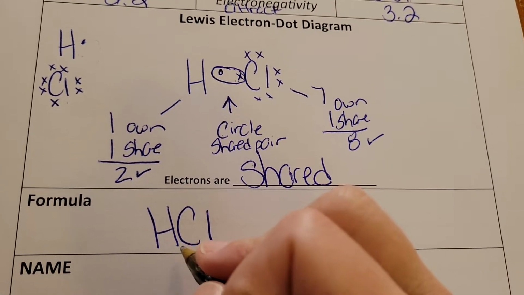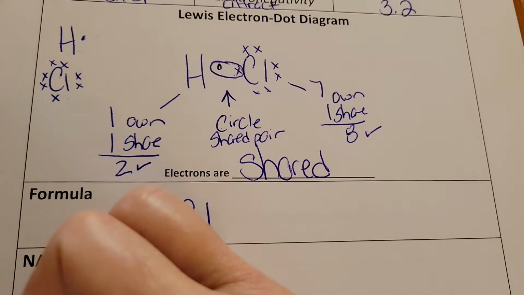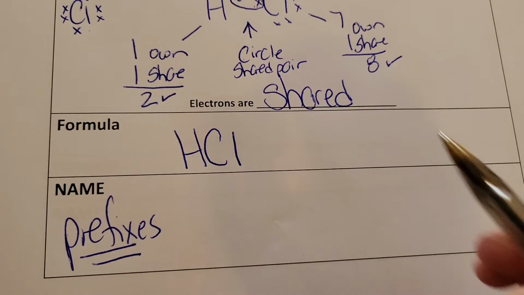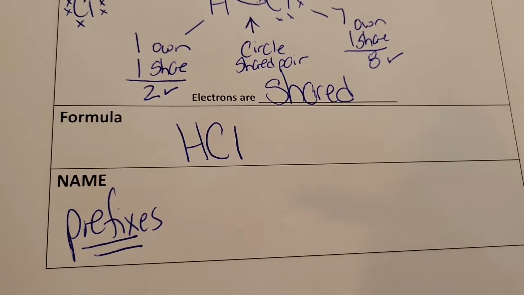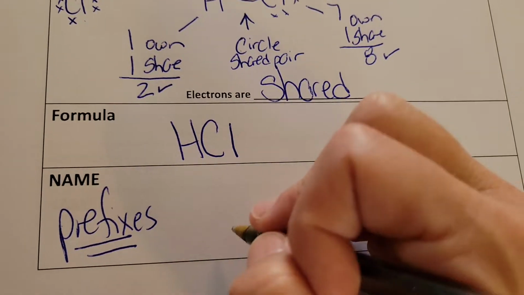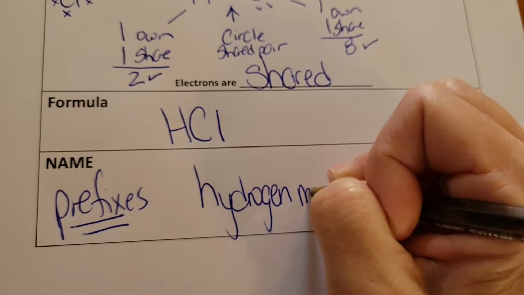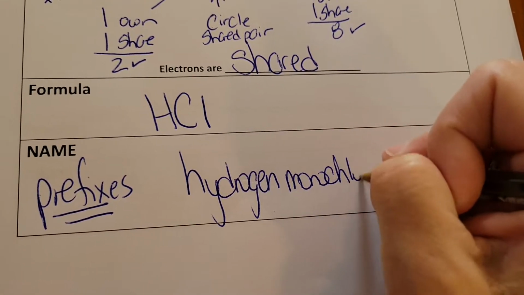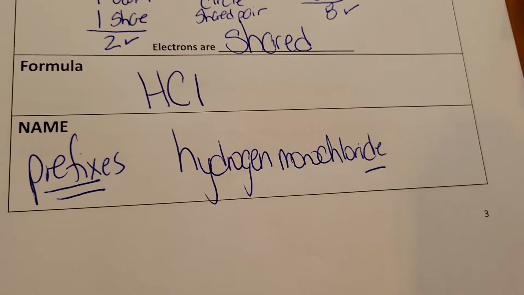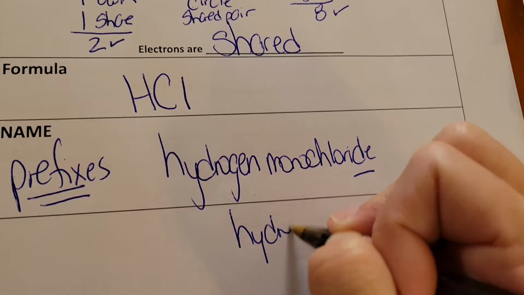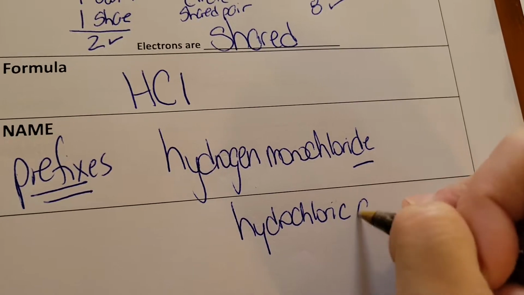And we only have 1 of each. We use prefixes when we're talking about covalent. Remember, we don't say mono on the first one though, just like we don't say 1X in math. So we would say hydrogen monochloride. Okay. HCl is also hydrochloric acid, more commonly known.